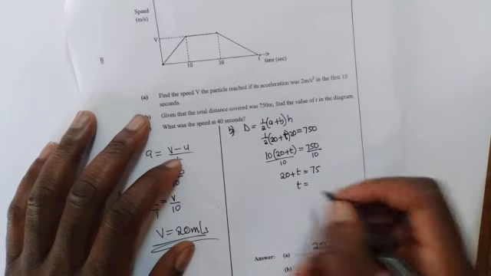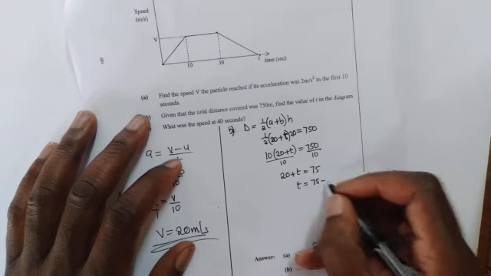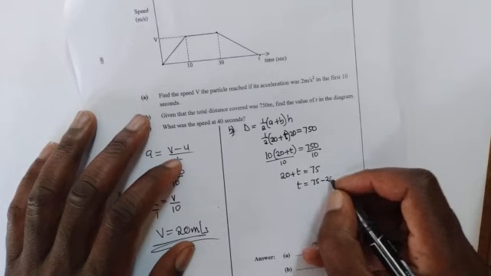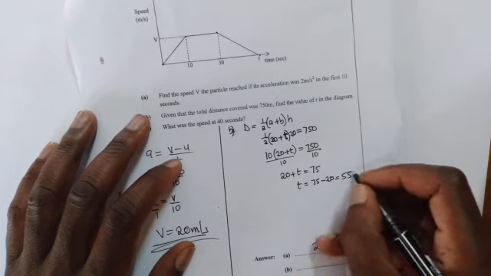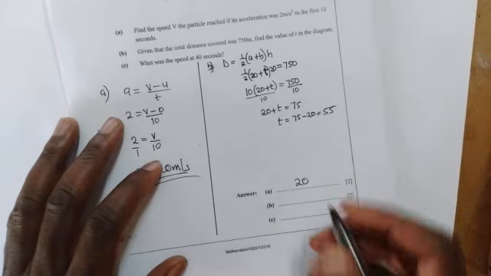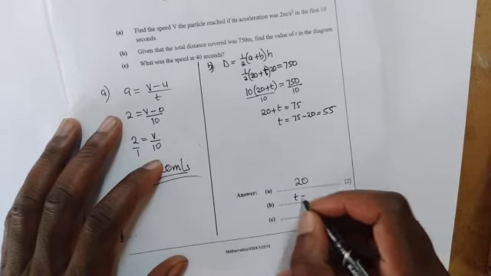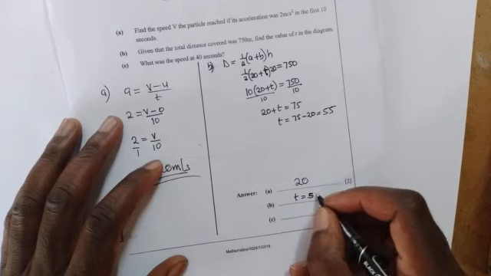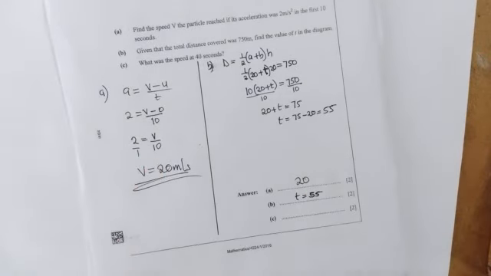So t is equal to 75 minus 20, which is equal to 55. T is equal to 55. Are we together?